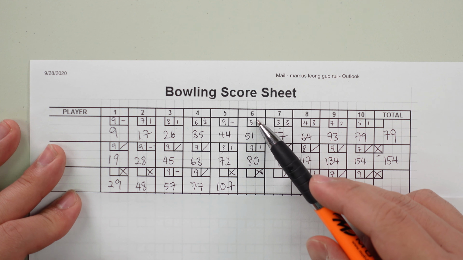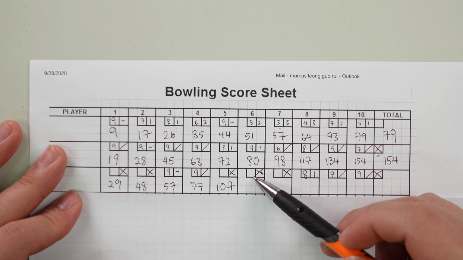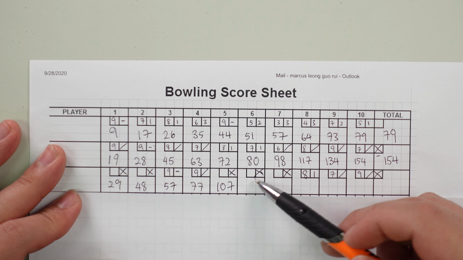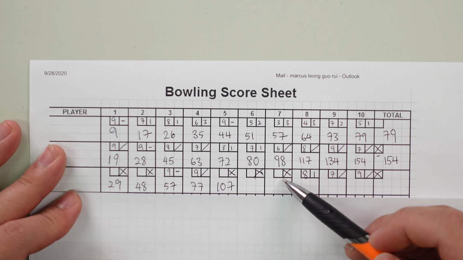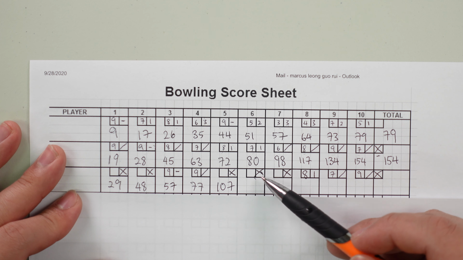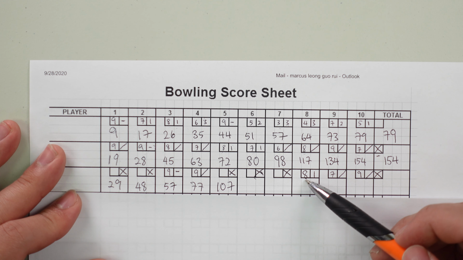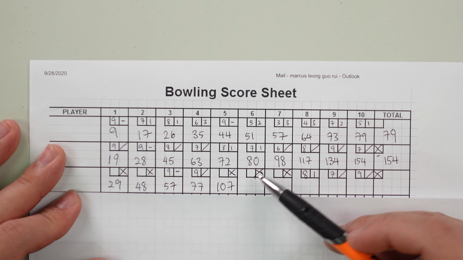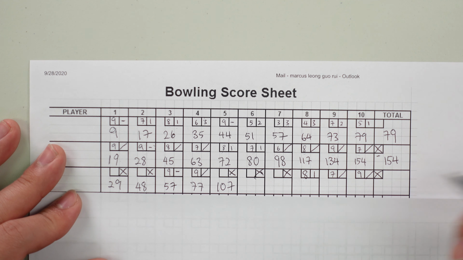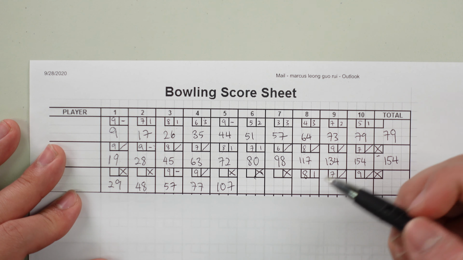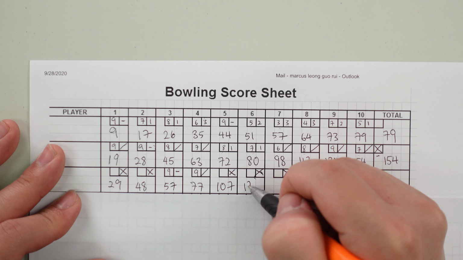Okay, so now you look at frame 6. It's a strike. Then it's a closed frame. You have to look at the next frame. It's a strike again. So the special rule applies here. You have to look at the third frame. First shot is 8. So it's 10 plus 10 plus 8. So that's 28. So 28 plus 107 will be 135.